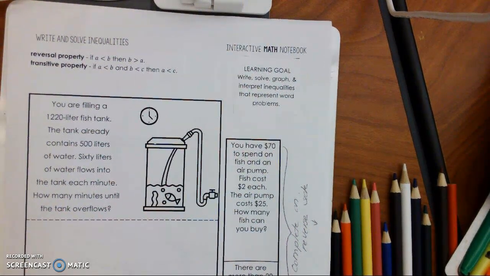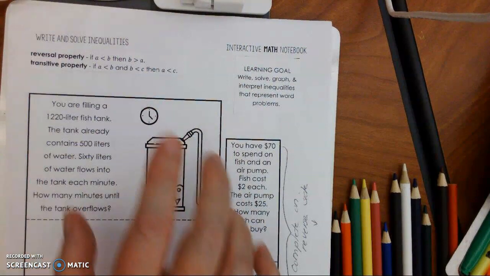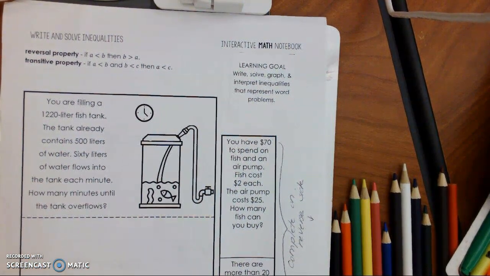Okay, we are doing an instructional video on writing and solving inequalities. I'm going to go over the two properties that we need to know. The reversal property is if A is less than B, then B is greater than A. The transitive property is if A is less than B and B is less than C, then A is less than C.